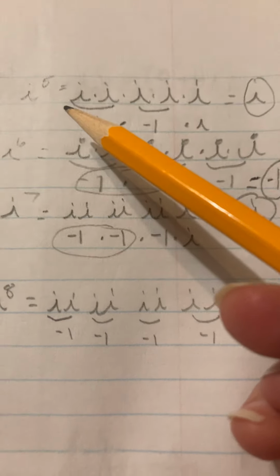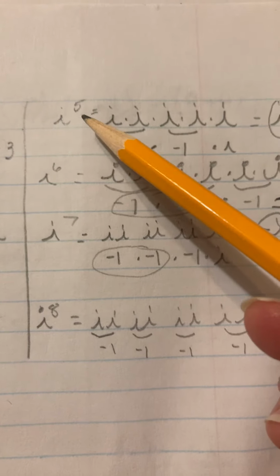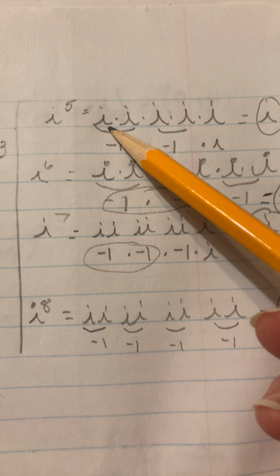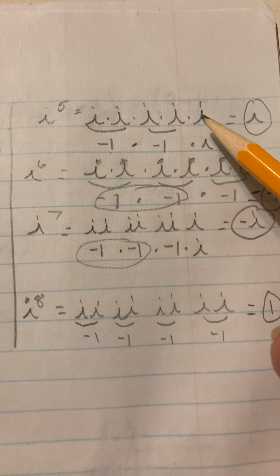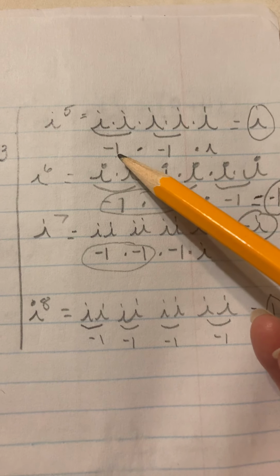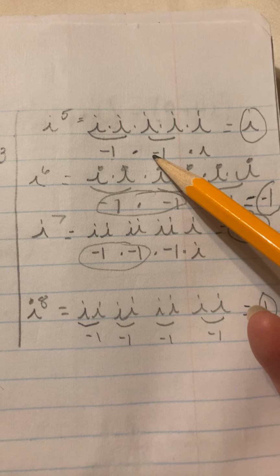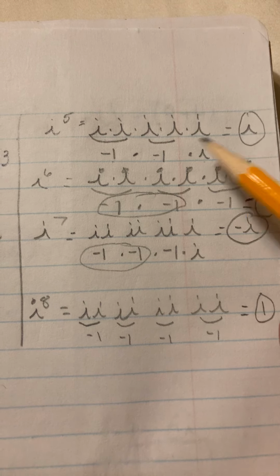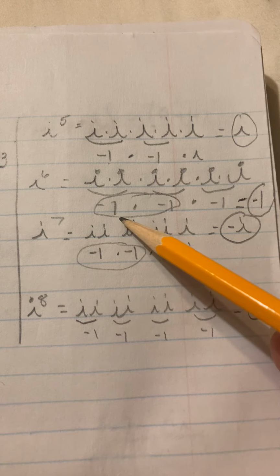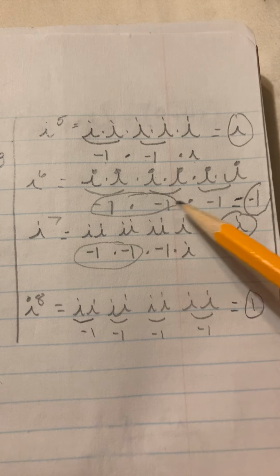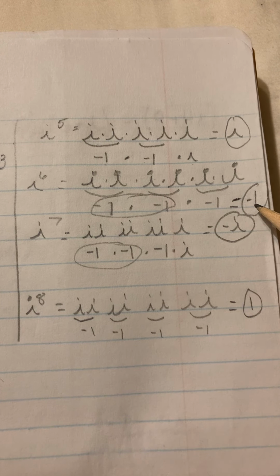Now, here's a little ditty. If you have i to the fifth, get your pairs. That's one pair, which is -1, two pairs, and then this one is left over. -1 times -1 is 1, so you're just left with i. Same thing here: there's 1, 2, 3 pairs. Those two are a +1, so you're left with a -1.